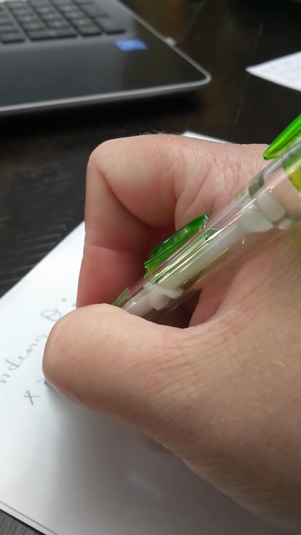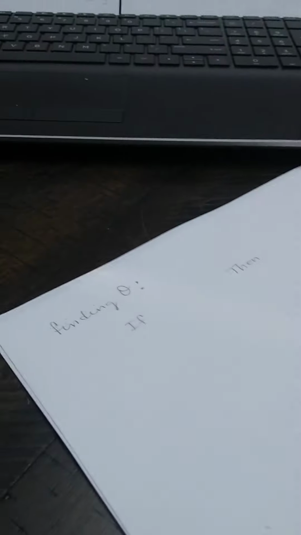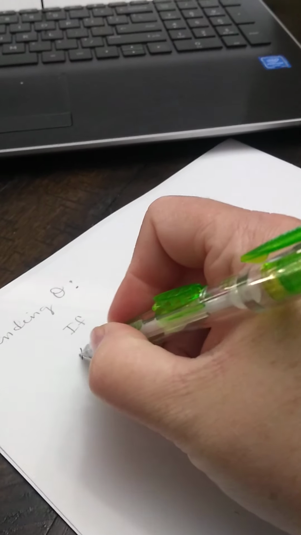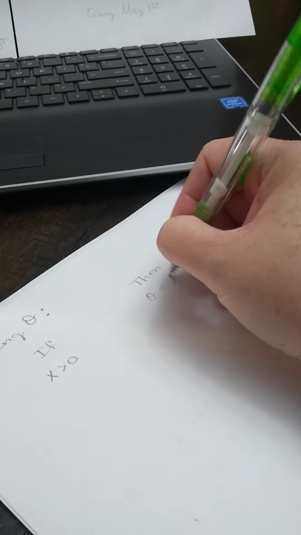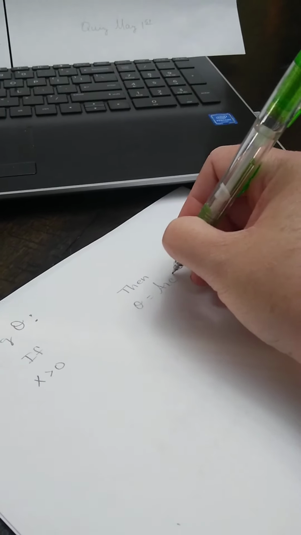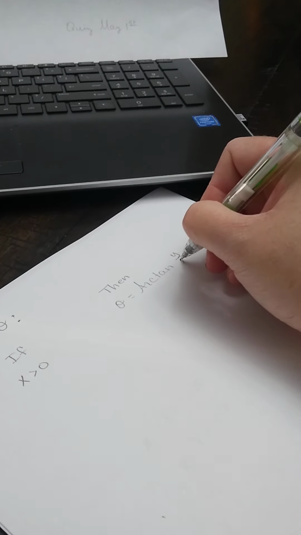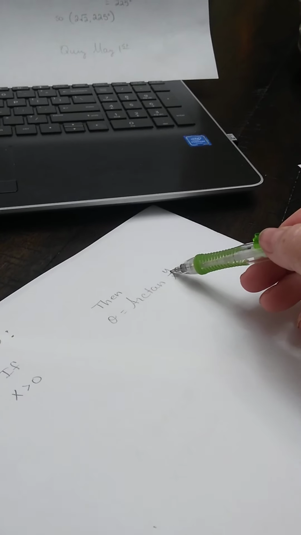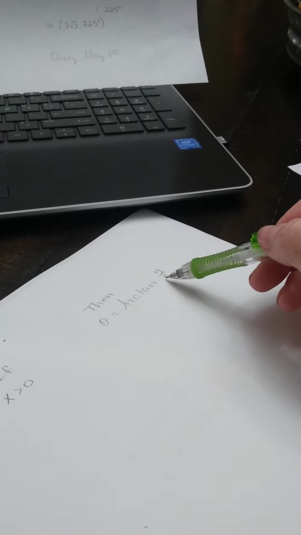If x is greater than 0, okay, this is one of those condition things. I put a little if-then here. So if x is greater than 0, then theta is the arctangent, or shift tan. Remember, that's all that means. Shift tangent of y over x. So your y coordinate over your x coordinate. So you would put shift tangent, it'll open in parentheses for you.